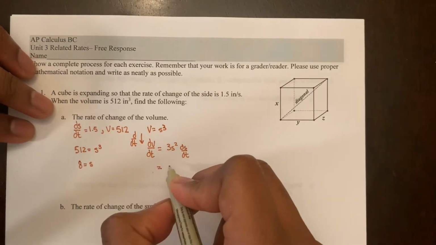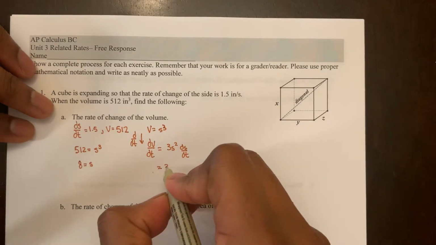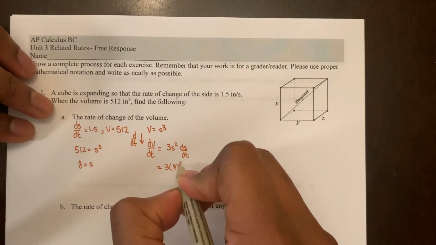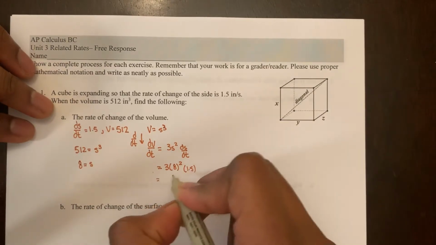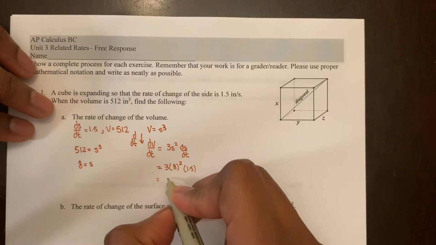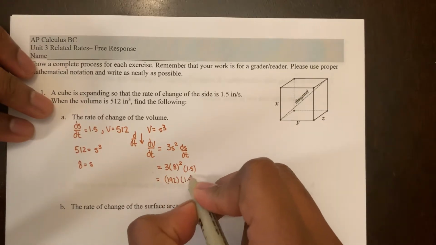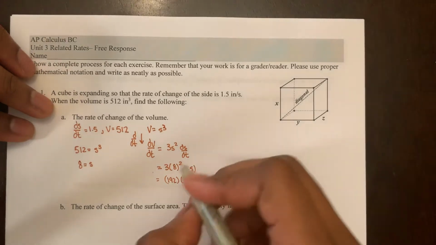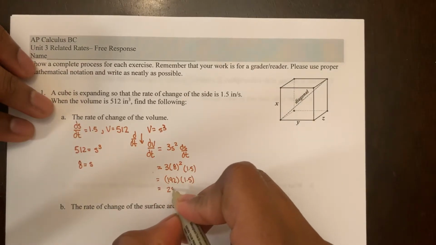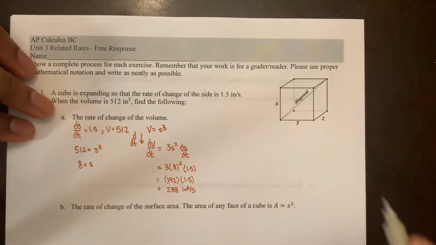If we substitute in 8 for s, we get 3 times 8 squared times 1.5. 8 squared is 64. 64 times 3 is 192. And then 192 times 1.5, basically we're adding 96 to this. That's going to give us 288 cubic inches per second.